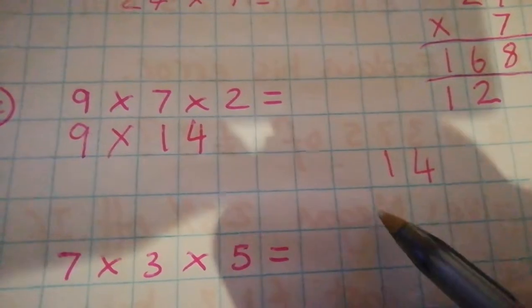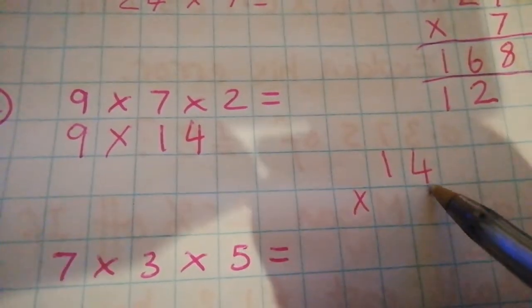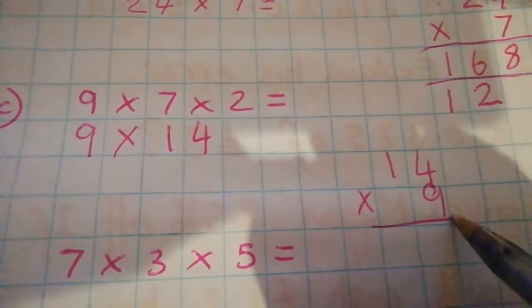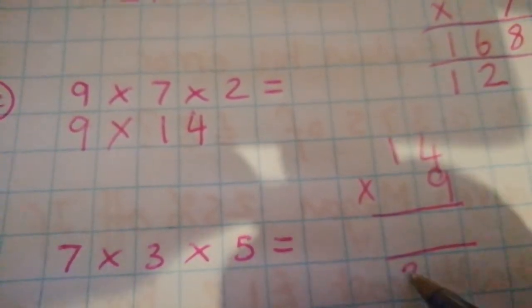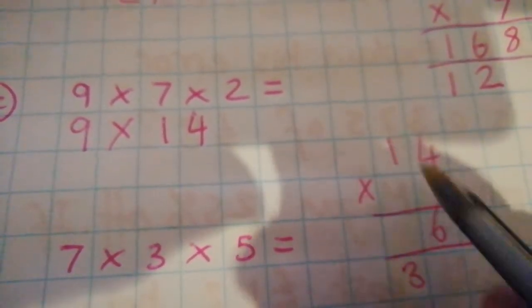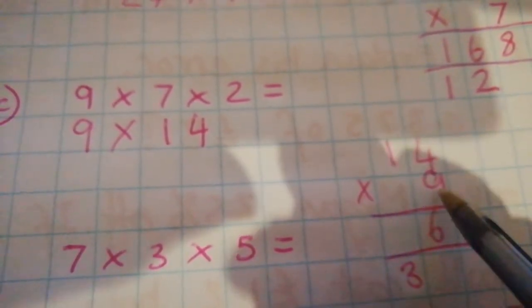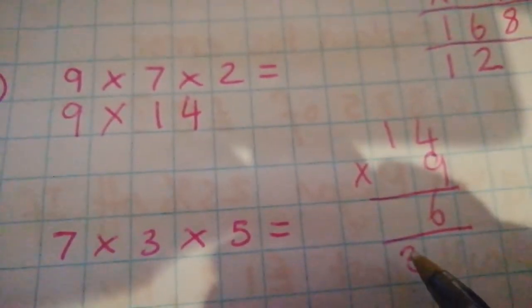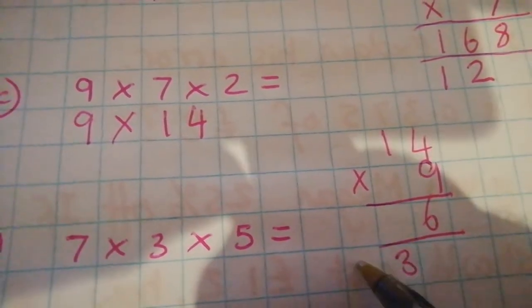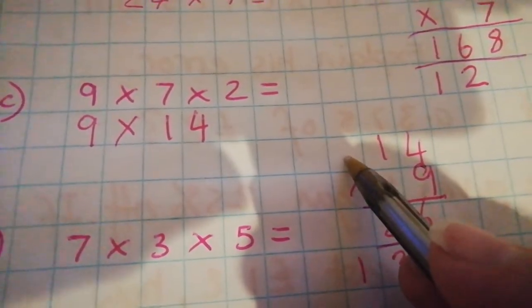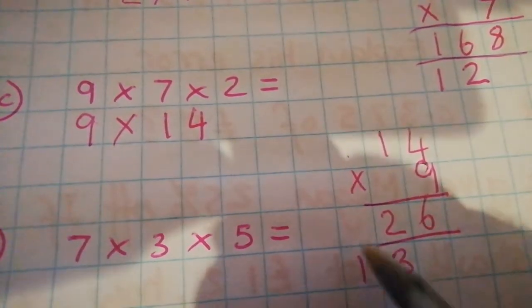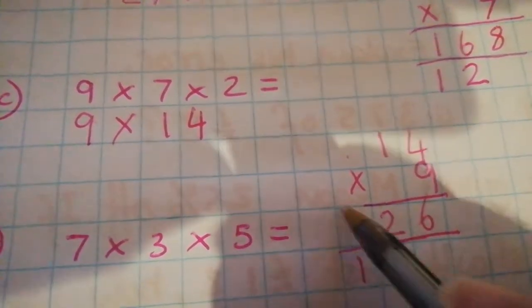14 is my 2-digit number multiplied by 9. 9 times 4, 36. 1 times 9, 1 in the tens column times 9 is 9. 12. Then 9 times nothing at all is 0. And that 1 gets slid up there. Okay, so 126.